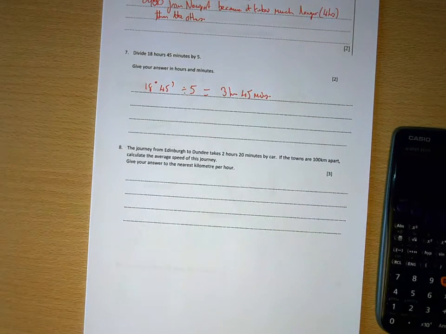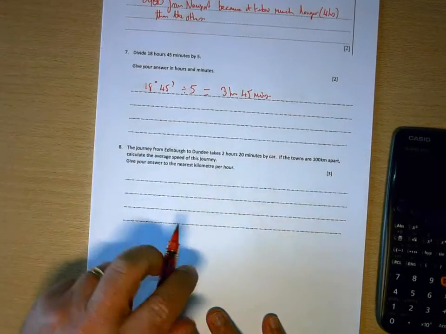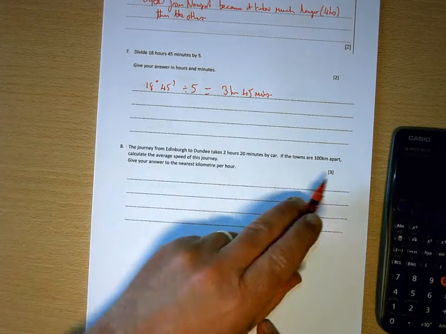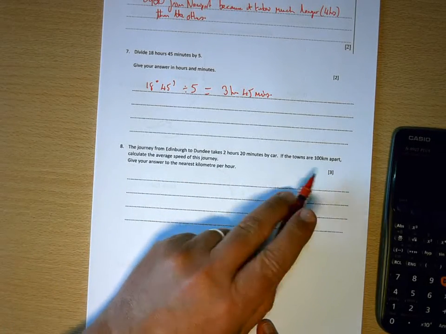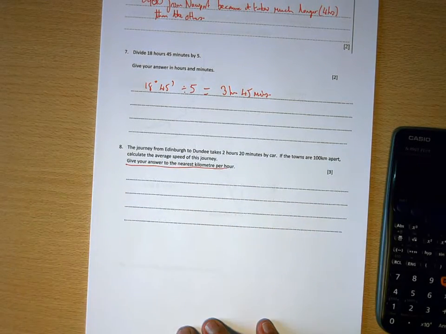The journey from Edinburgh to Dundee takes 2 hours 20 minutes by car. If the towns are 100 kilometers apart, calculate the average speed of this journey. Give your answer to the nearest kilometer per hour. So that instruction there is going to earn you a mark. So it's important that you remember that that is there.